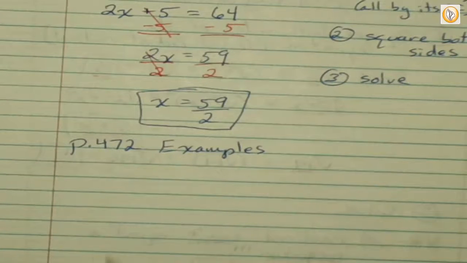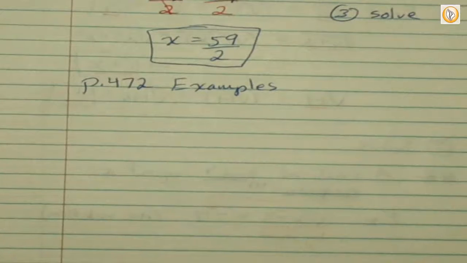Okay, so let's start though with examples. Does everyone have their book open to page 472?